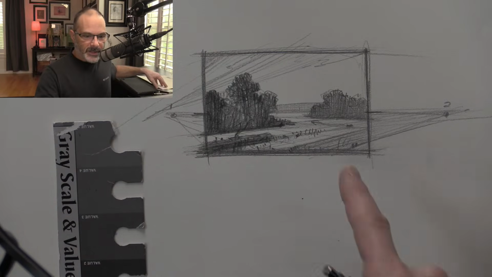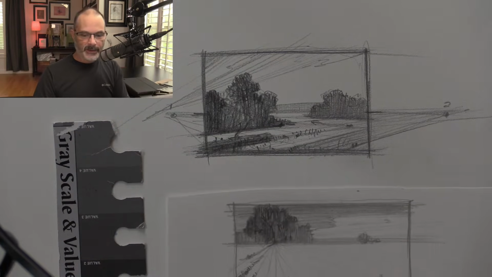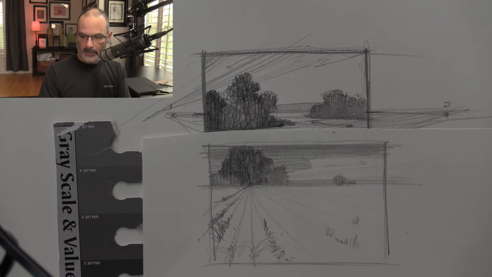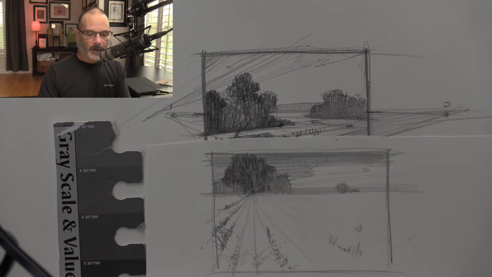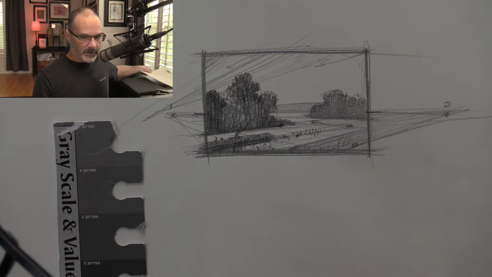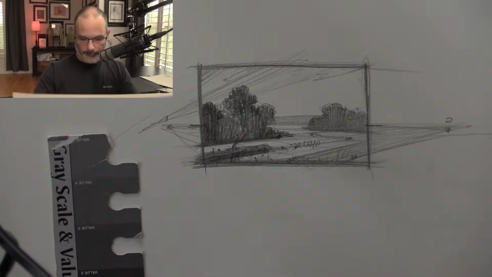So this is just different. I like this too. I like that too. I love open fields in perspective like that. Okay, let's do a different one now. And let me lift up my paper.